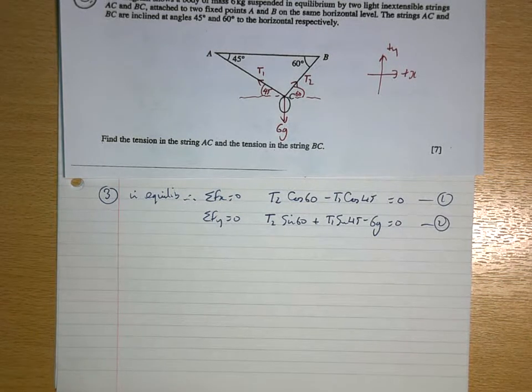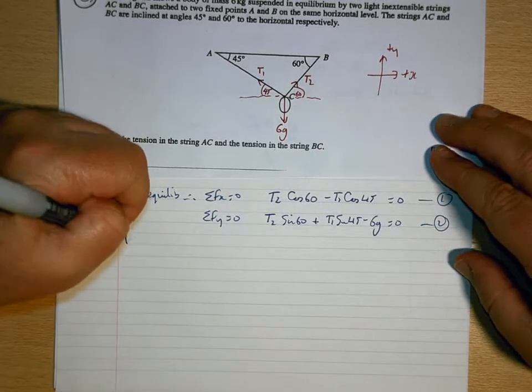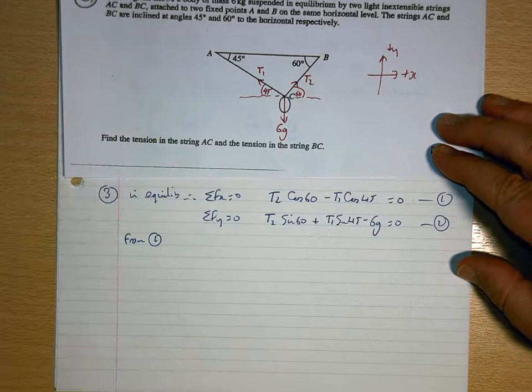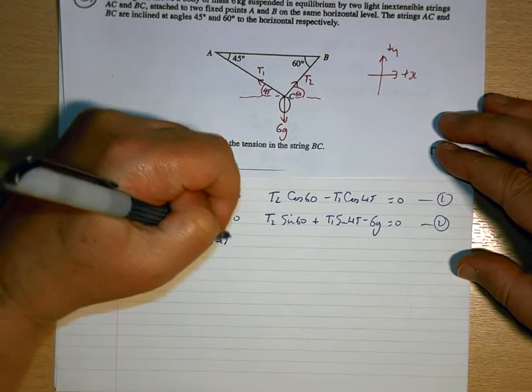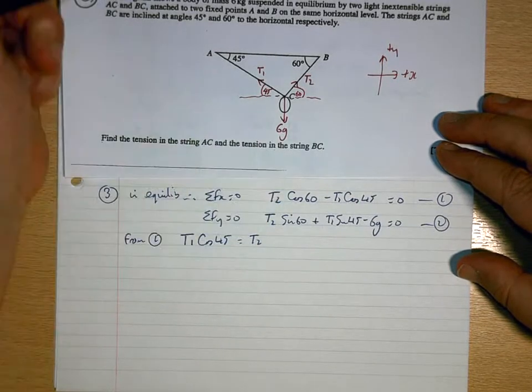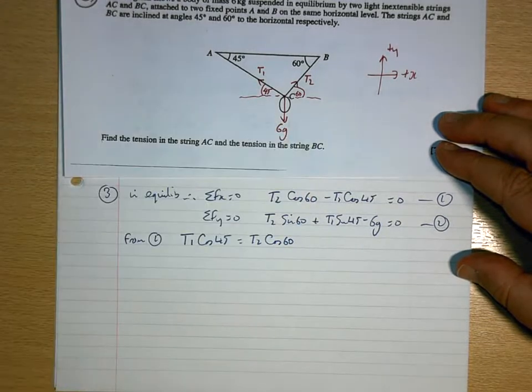So with this particular question, you're going to have to, from equation 1, rearrange to get T1 equals, and then substitute into equation 2. Because sine and cos of 45 are the same, you could add them, but it's less likely you would have spotted that in an exam, so I'll stick with the rearranging method. So from equation 1, T1 cos 45 equals T2 cos 60, because that's negative, making it positive.